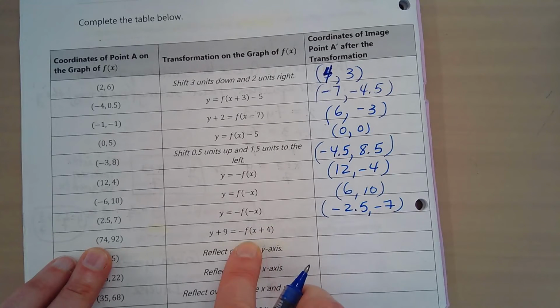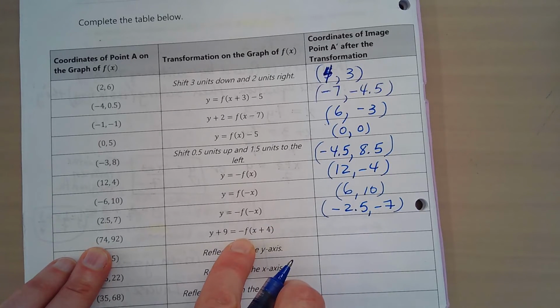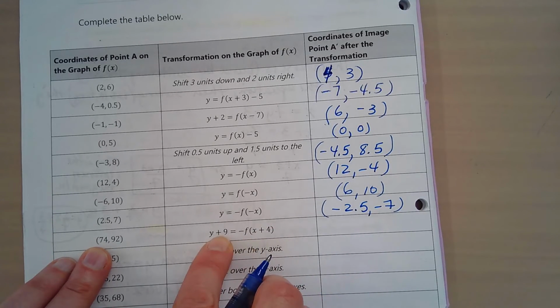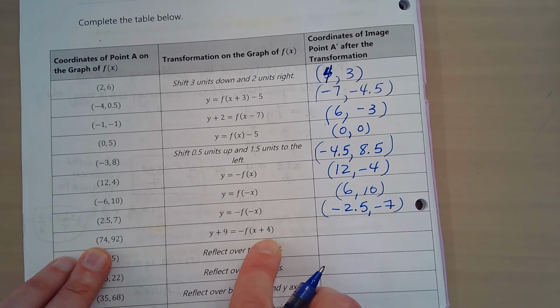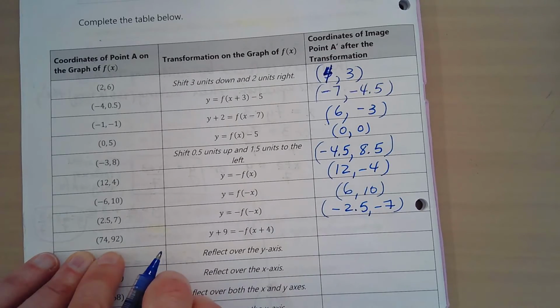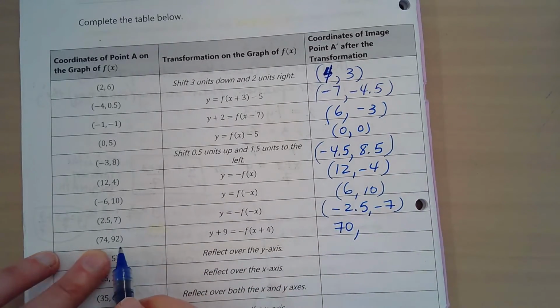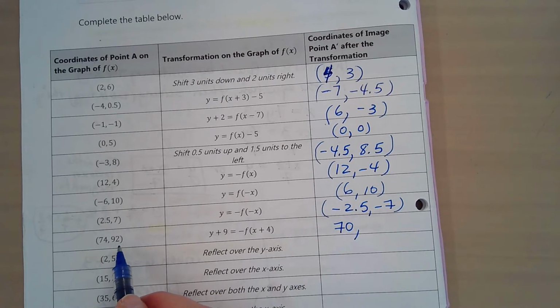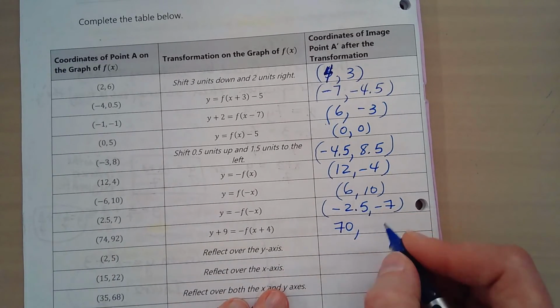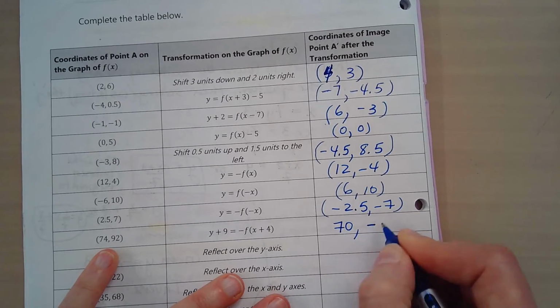What's happening here? All the y's become their opposite and then shift down. And the x's, I move 4 to the left, so get 4 smaller. 74 take away 4 is 70. And then this would be the opposite. See, I do the reflections first, so I'll have -92, and I drop down 9. So -101.